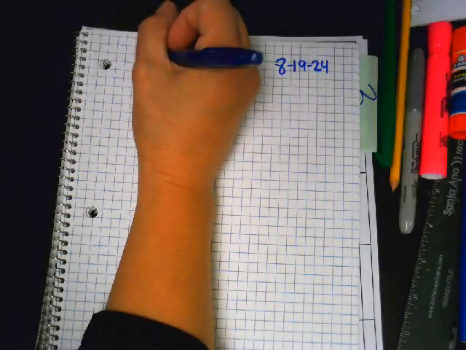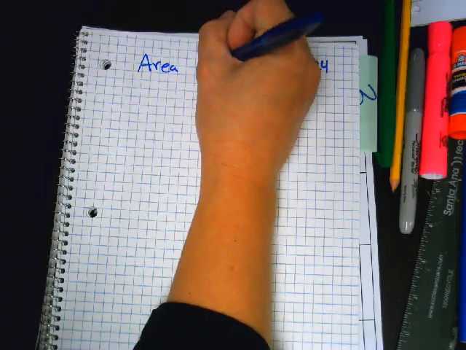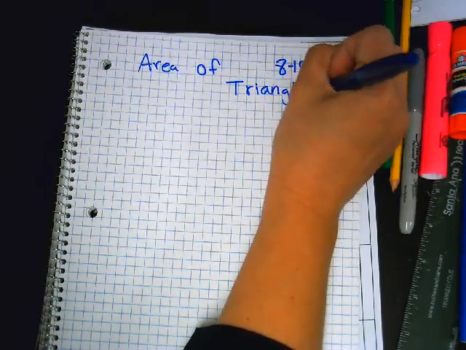And today's title, area of a triangle. Area of a triangle.